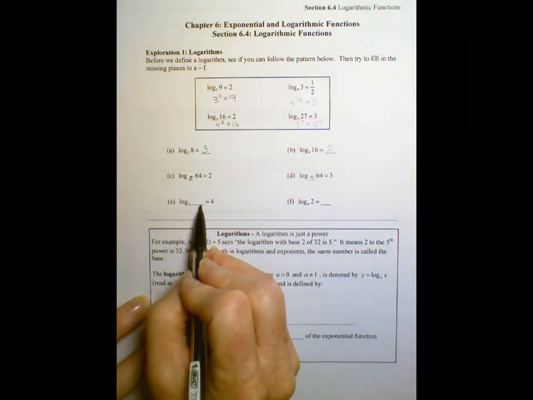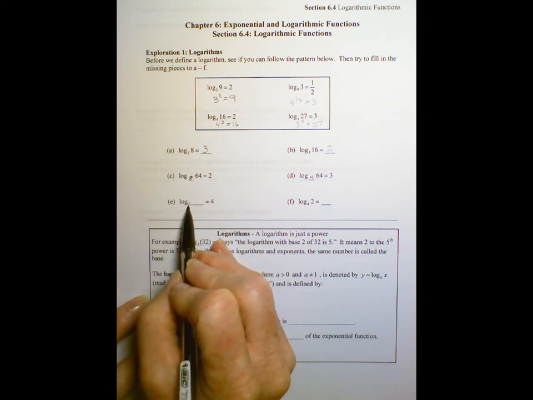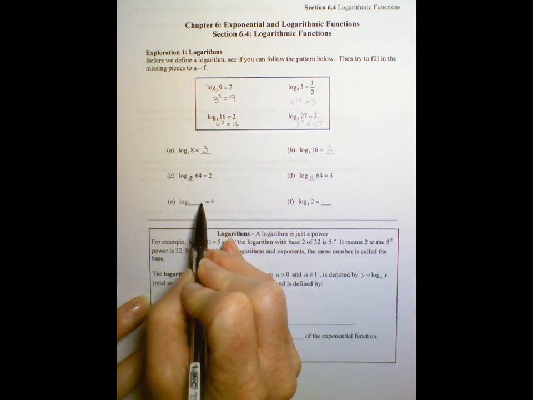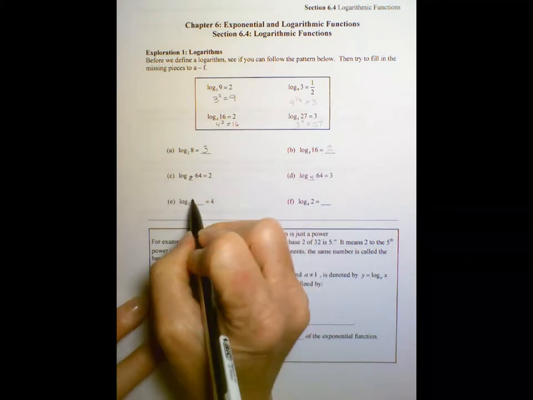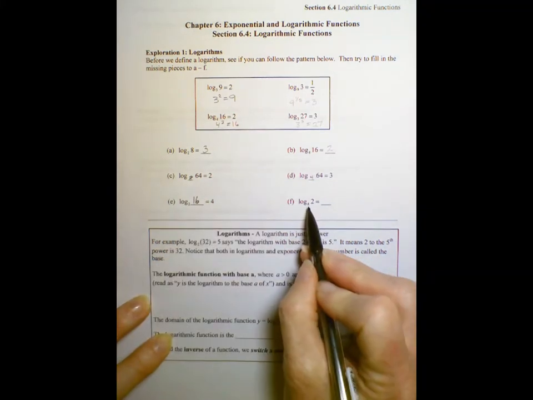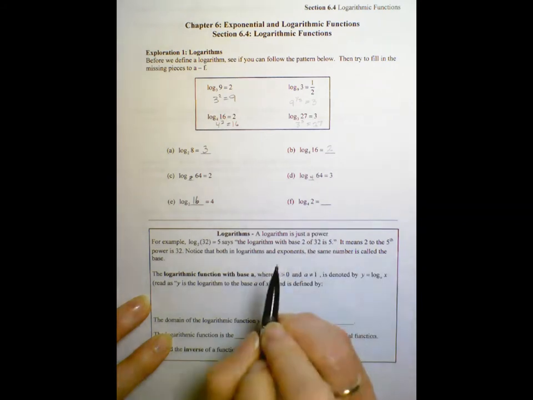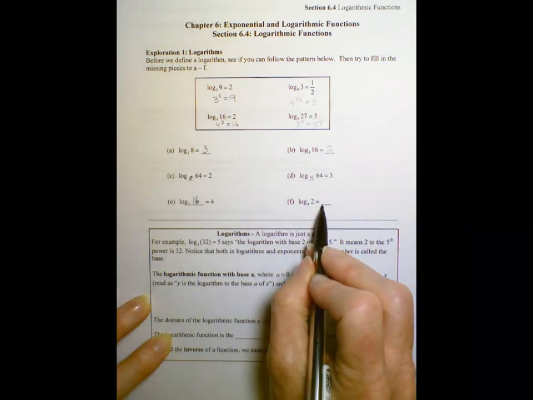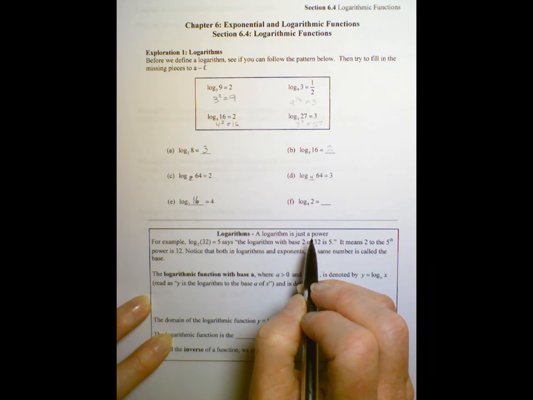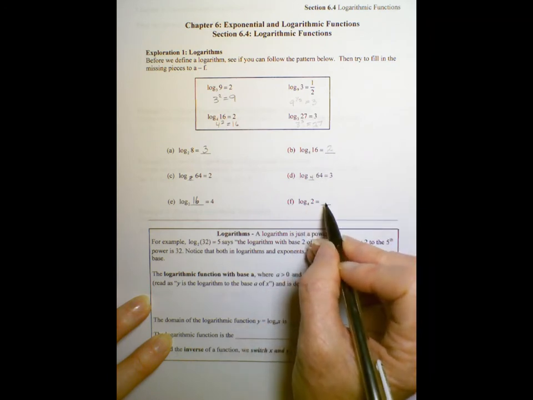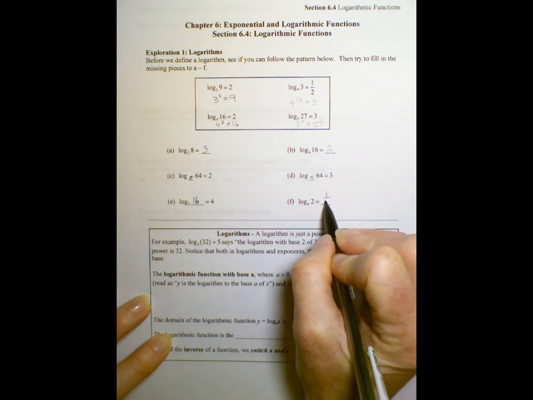Okay, now we're looking for our argument of the log. So 2 to the 4th power would give us what? 16. And 4 to what power gives us 2? Right? You would take the square root of 4 to get 2, right? So that power would be 1/2.